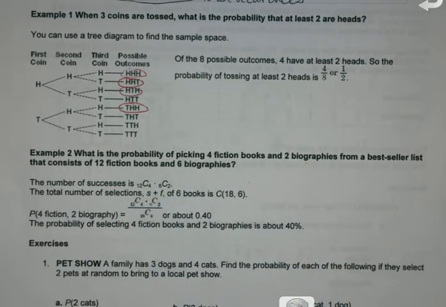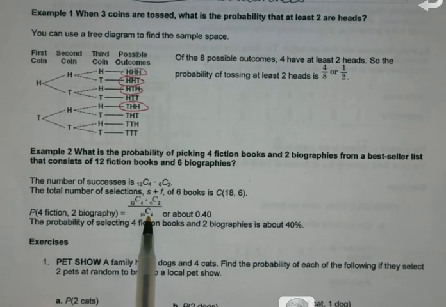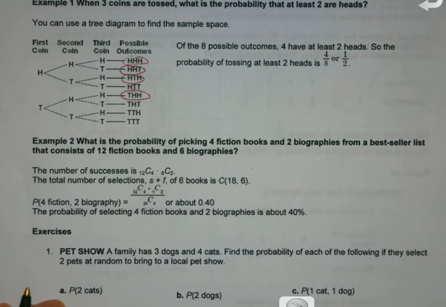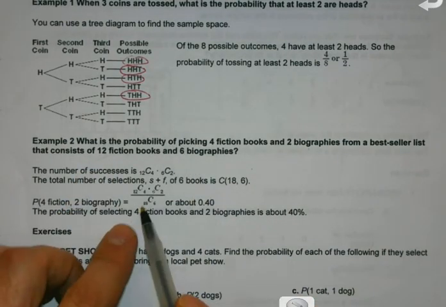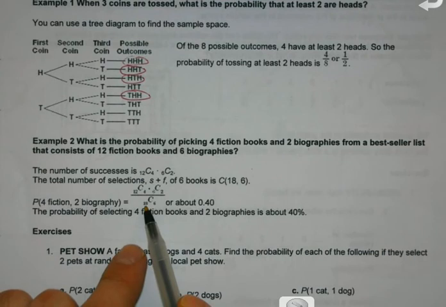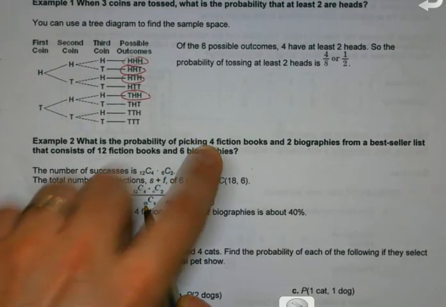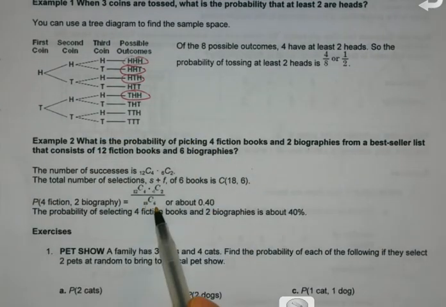And I'm doing that whenever I'm doing probability. So what I do is I'd multiply those 2 together, but then my denominator is the total number of possibilities. Well, there's 12 fiction books and 6 biographies, so I have 18 books to choose from. And if I pick 4 from the fiction and 2 from the biography, that'd be 6 total.